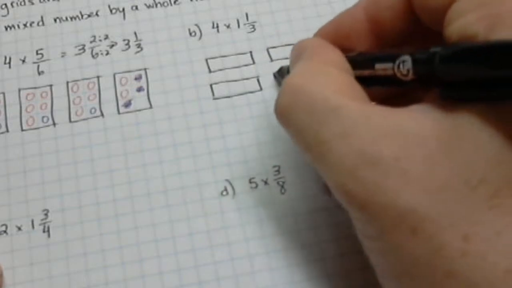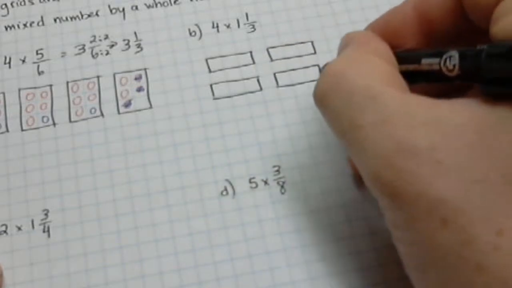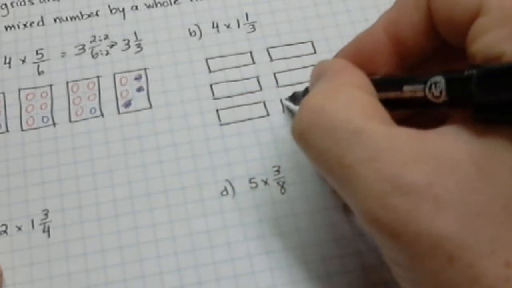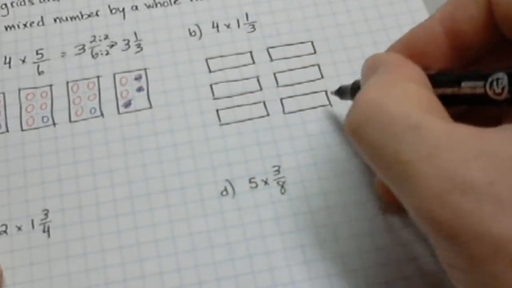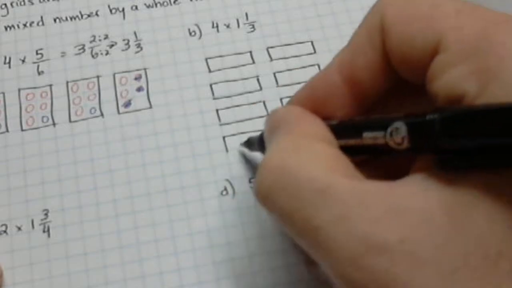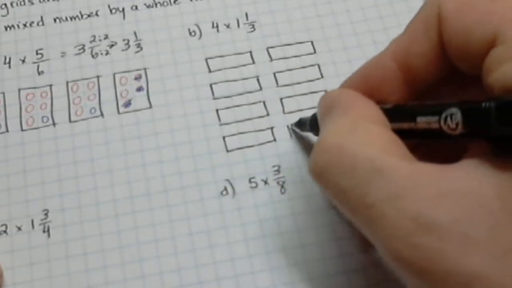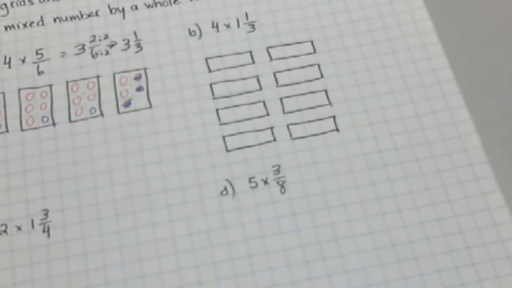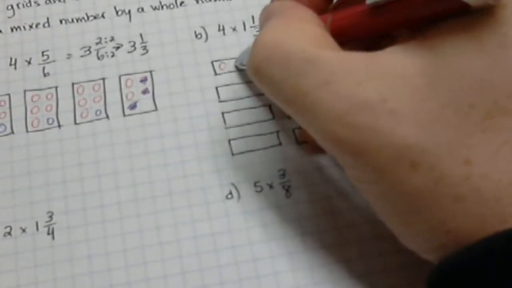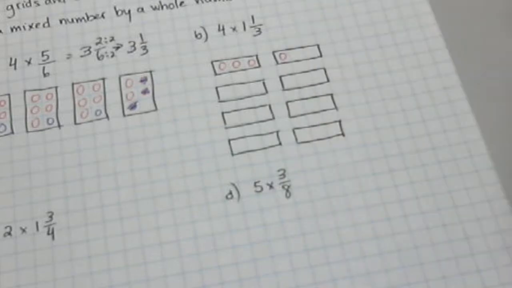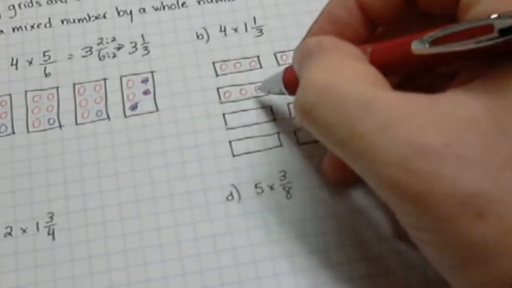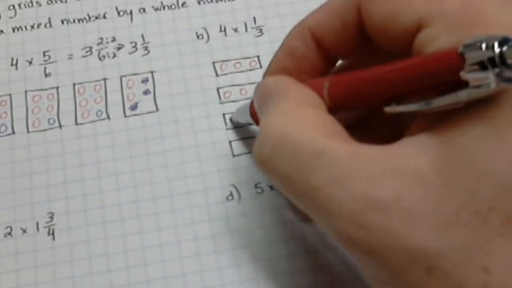and this is going to look a little bit different, not too much. So I actually drew out 8 grids. This is like 1 1/3, 1 1/3. I fill one up totally, and then a third of the other one's filled up.